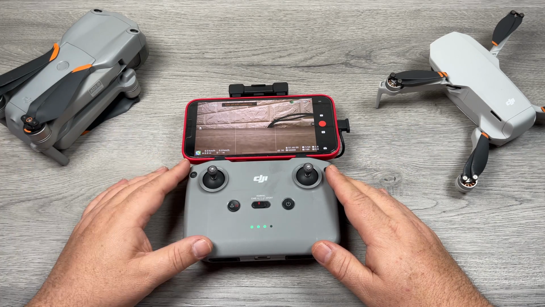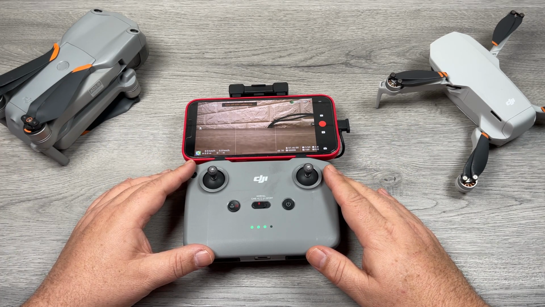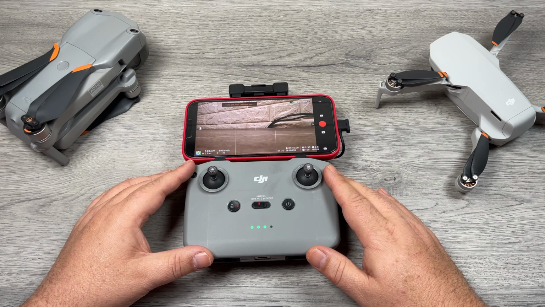The Air 2S also did get a small firmware update about a week ago. Nothing major was listed in there, it just says bug fixes, but definitely a good idea to grab that at the same time.